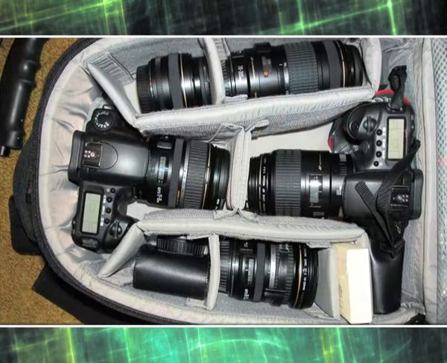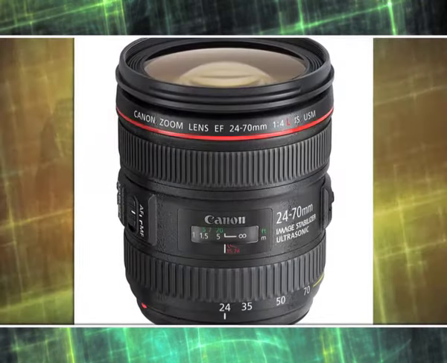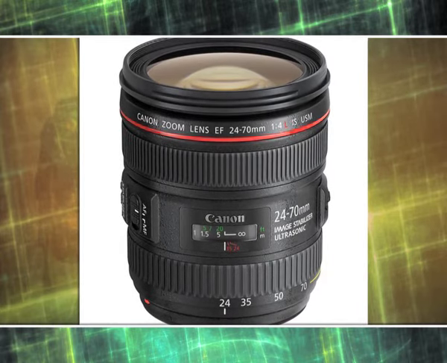A zoom lens is a mechanical assembly of lenses whose focal lengths are varied. For example, a zoom lens could have focal length ranging from 24 mm to 70 mm or 18 mm to 55 mm. Therefore, a zoom lens gives you a variety of focal lengths to choose from.